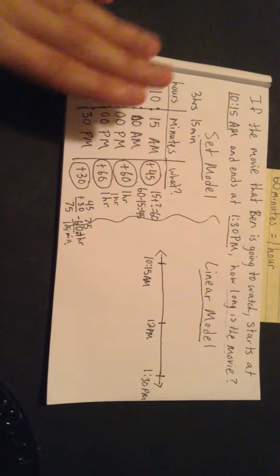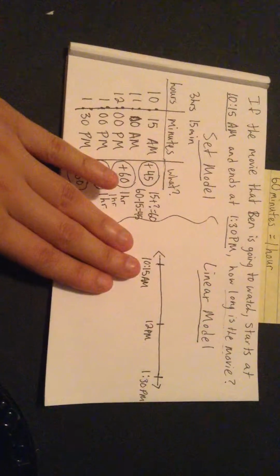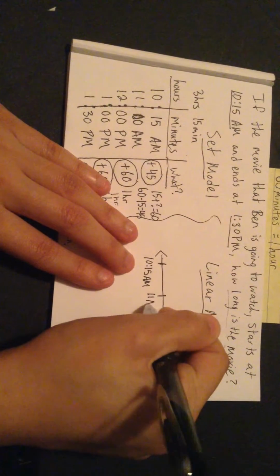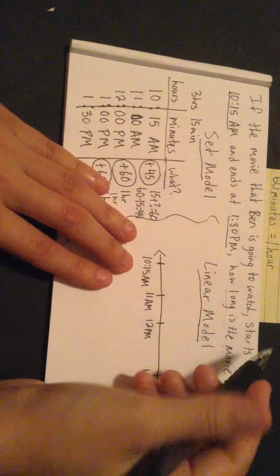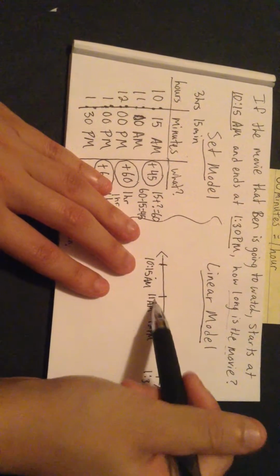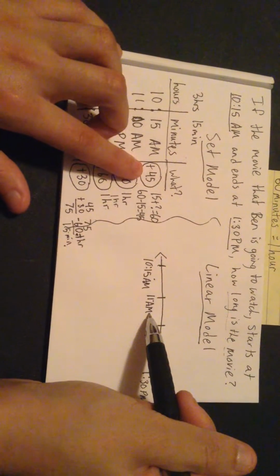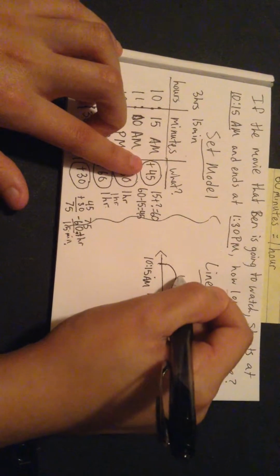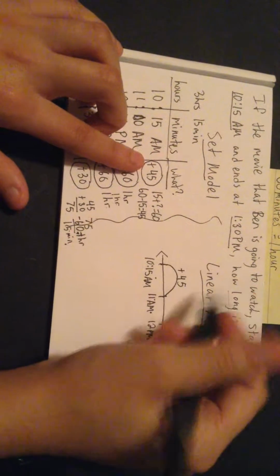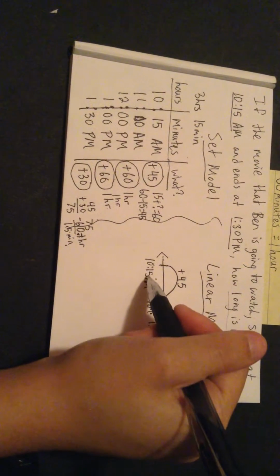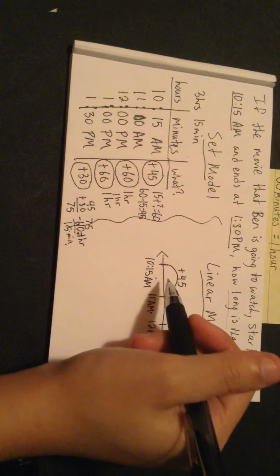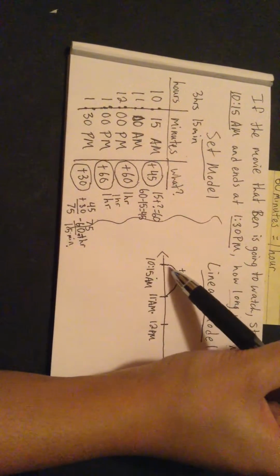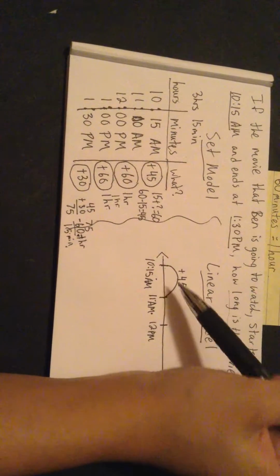We're going to do the very same thing we did over here, which is jump to the nearest hour. Well, the nearest hour would be 11 a.m. And to get from 10:15 to 11 a.m., we would add 45 minutes. So you'll do that jump and add 45 minutes. Because when you add 45 plus 15, you get 60. But those 60 minutes are equal to 1 hour. So that's why we jump to the next hour, because of those 45 plus 15.